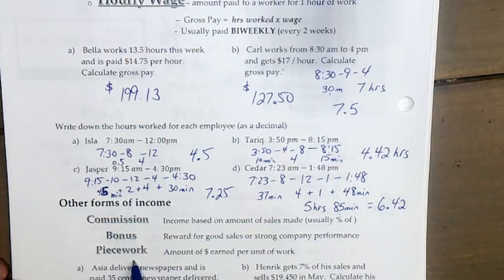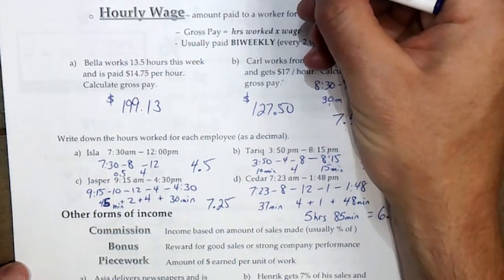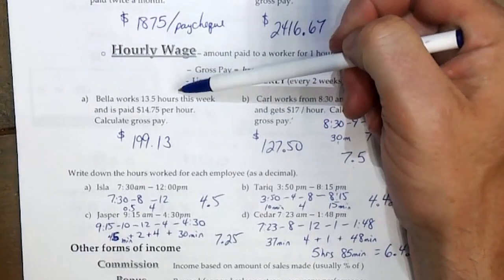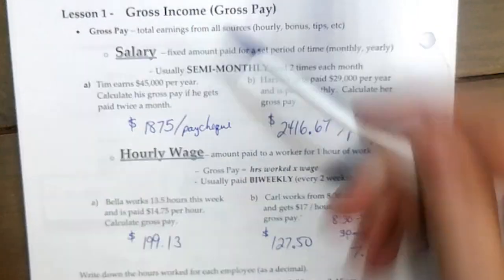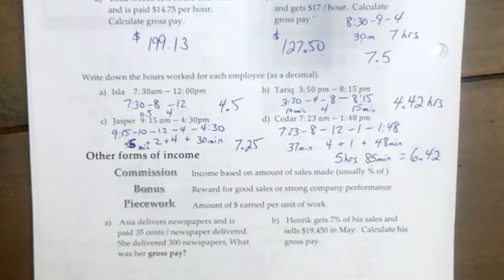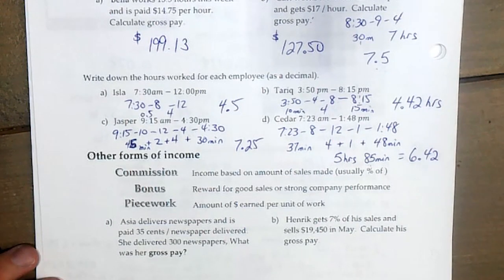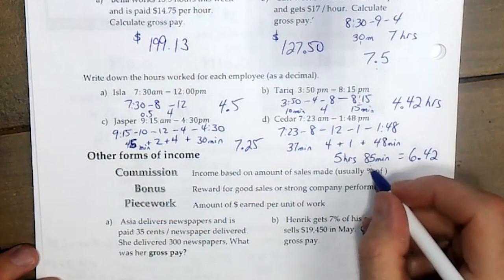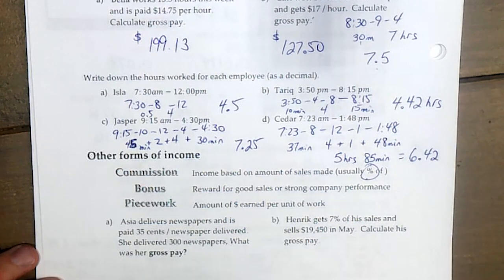Okay, 3 other things I want to go over. These aren't very common. Salary and hourly wage are the most common. Commission, these are for people, salesmen, realtors, anybody who needs to sell a lot to get paid. And basically you just take a percent and calculate the percent of what they sell.